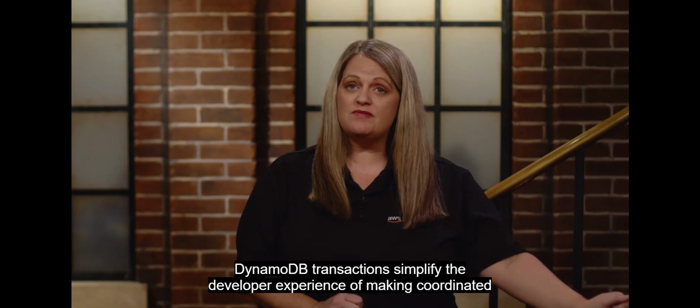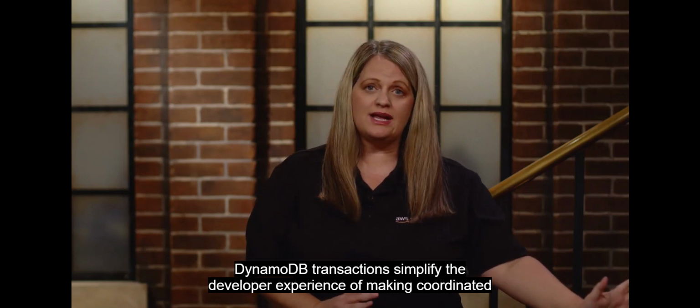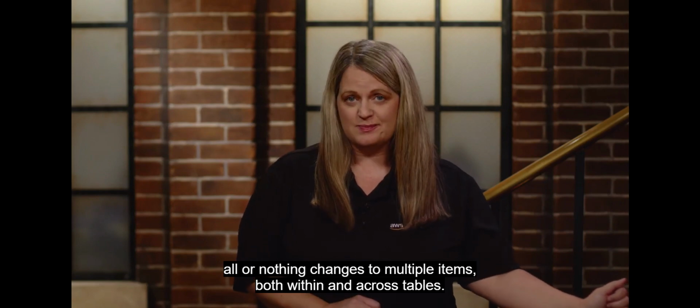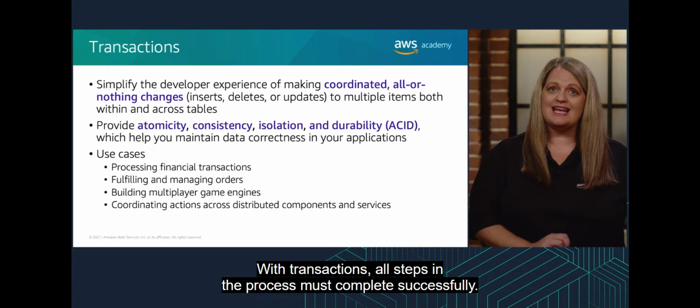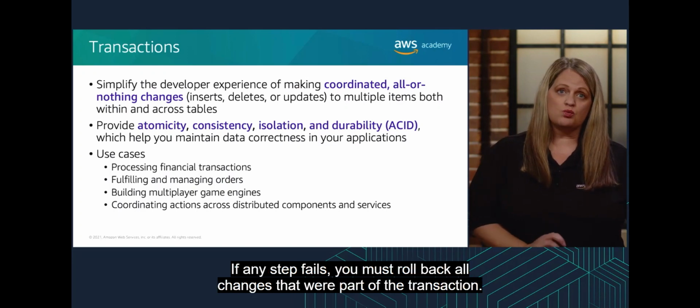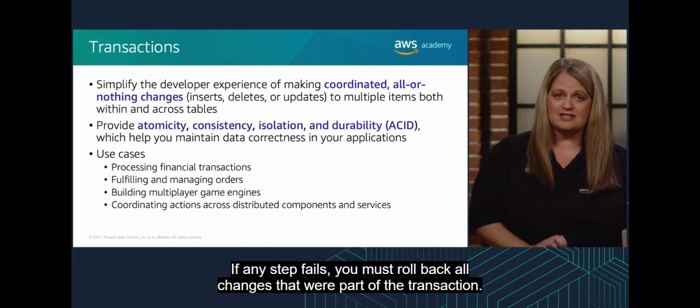DynamoDB transactions simplify the developer experience of making coordinated all-or-nothing changes to multiple items, both within and across tables. With transactions, all steps in a process must complete successfully. If any step fails, you must roll back all changes that were part of the transaction.